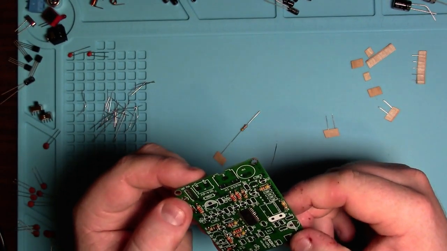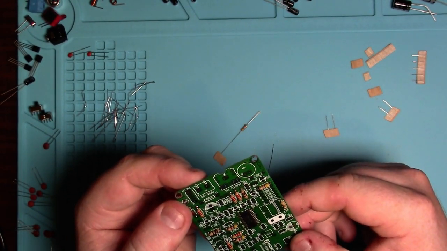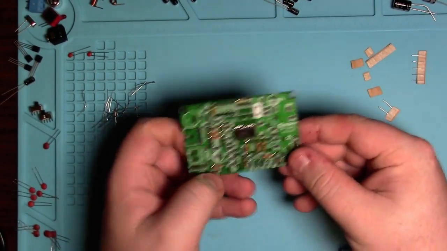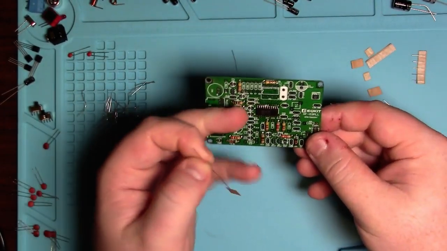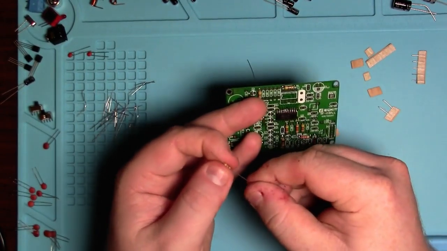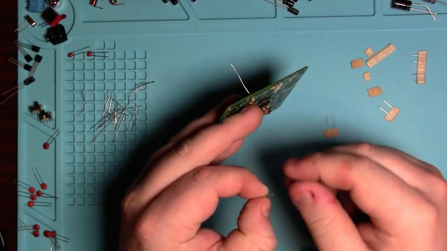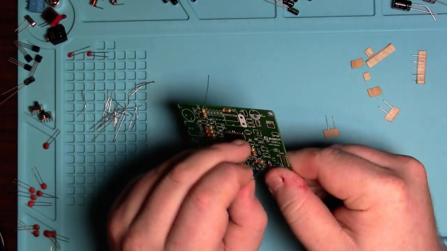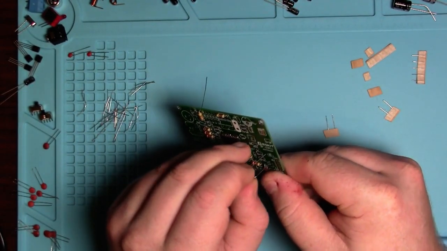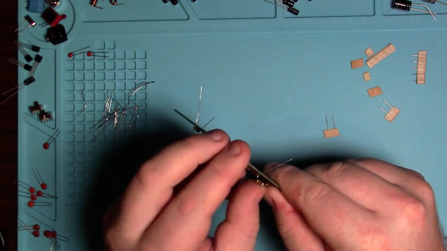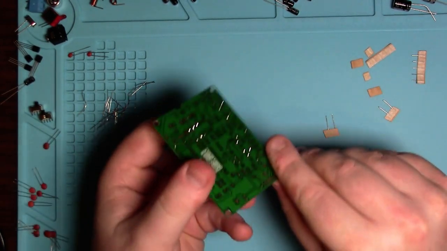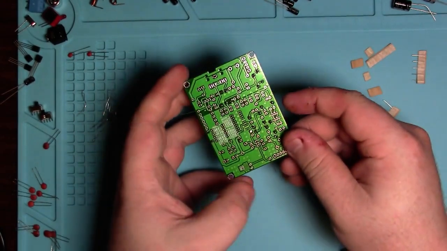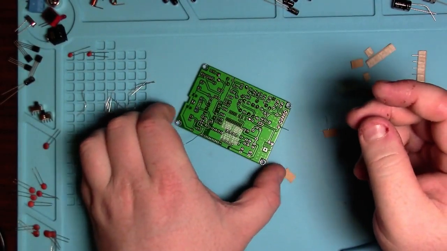Let's see. What's the other 47K resistor here? Oh, there it is. Way over there. There we go. Just like that.